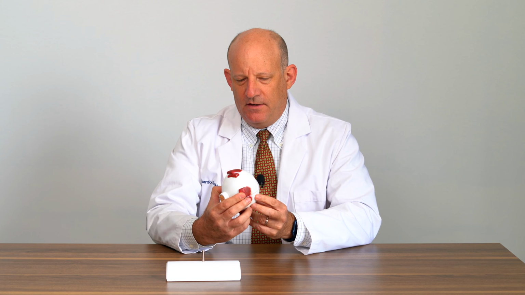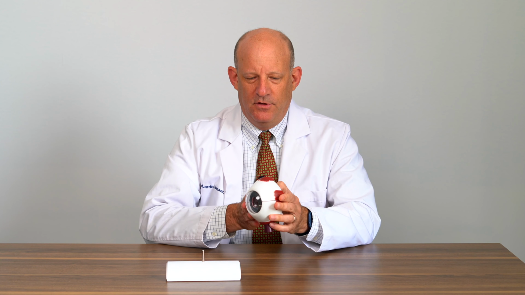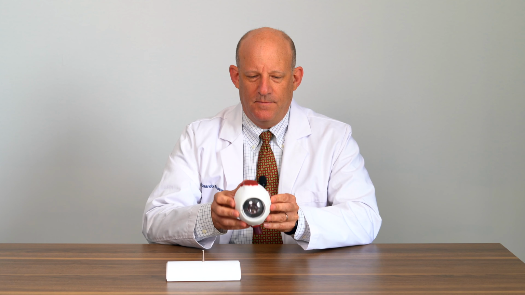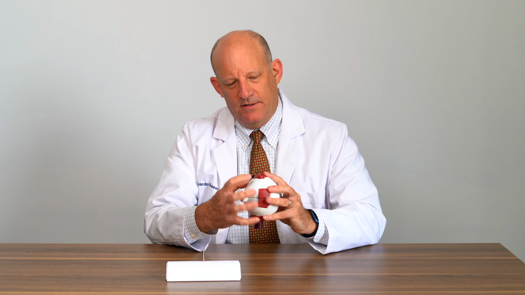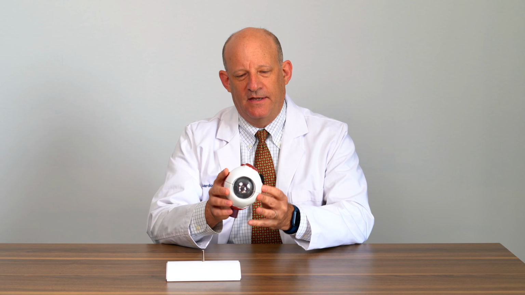As we can see, there are 6 muscles on the surface of the eye, 2 that make the eye go left and right, 2 that make the eye go up and down, and there's actually 2 that come at an angle called the oblique muscles that allow the eye to rotate this way and that way.